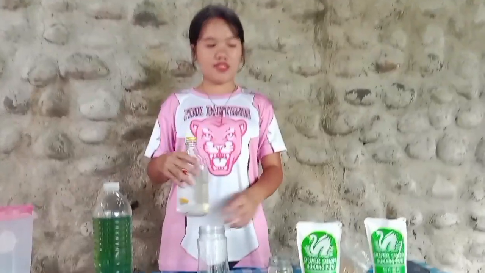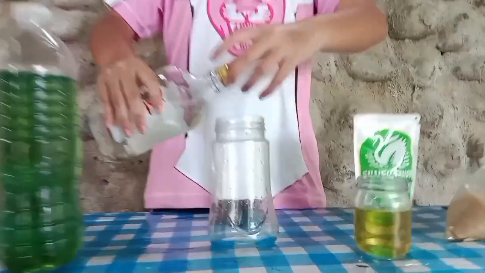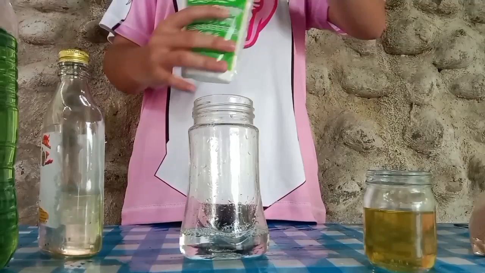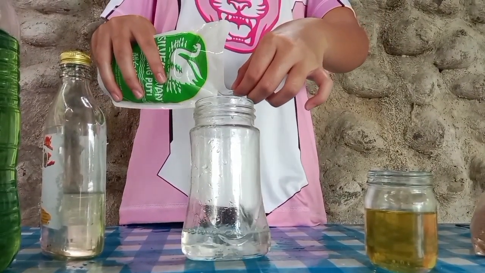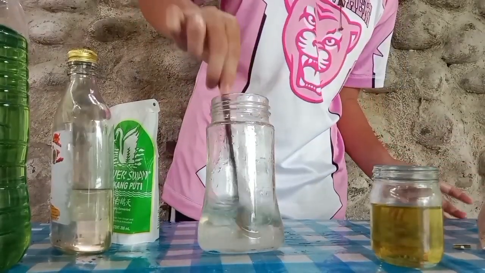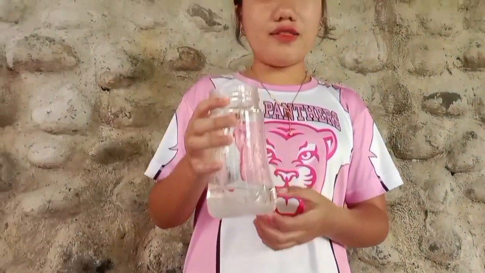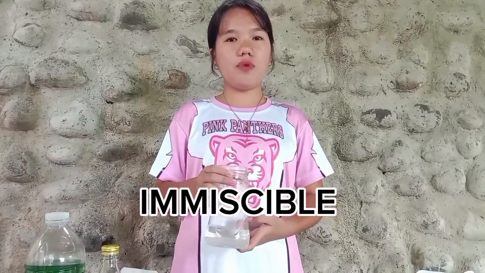Next combination is kerosene and vinegar. First, we pour the kerosene into the jar. And second is the vinegar. So let's mix it together. As you can see, the vinegar and kerosene cannot mix together because the vinegar is a polar molecule and the kerosene is a non-polar molecule. So they are both immiscible.